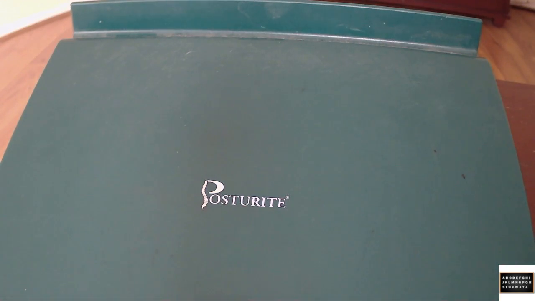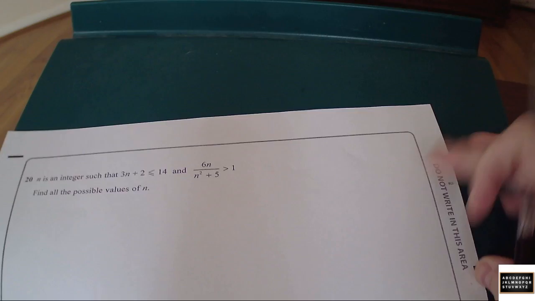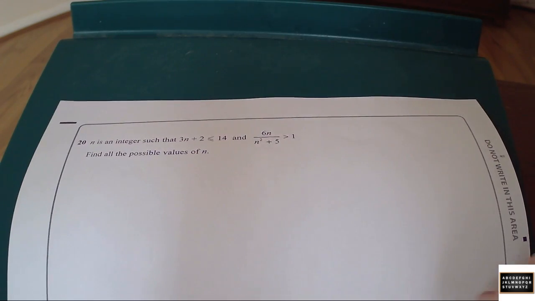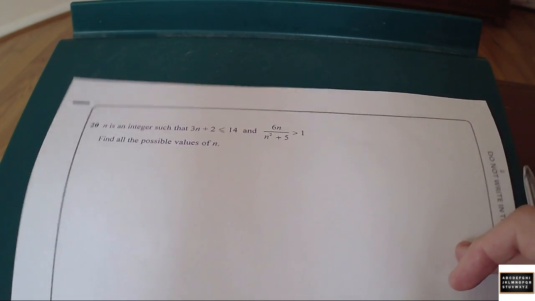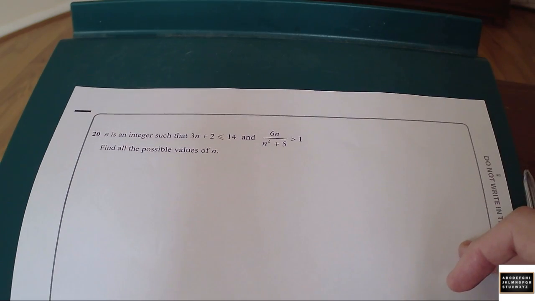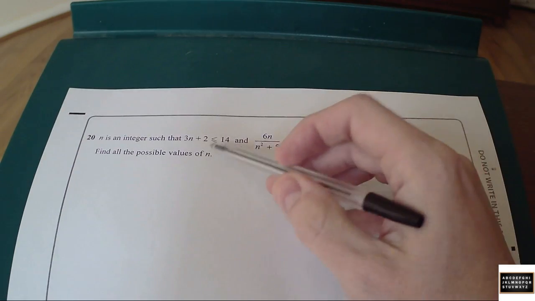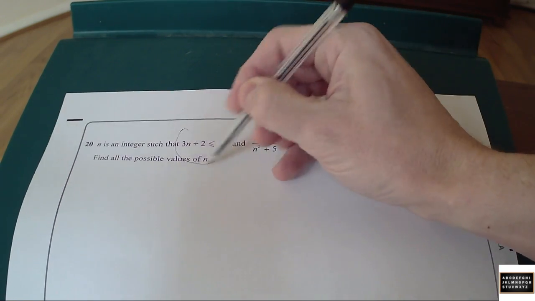The last question, question 20, again, just a reminder, this is on a non-calculator paper. This is an inequalities problem. This is relatively straightforward, not that hard. So if you've done your revision, you'll know this well. It's talking about 2 inequalities. We're going to deal with this one first.